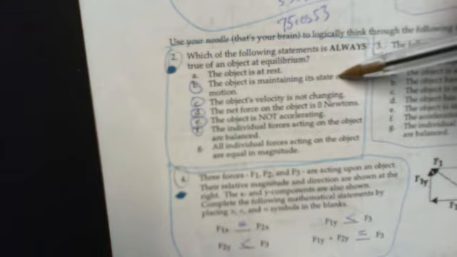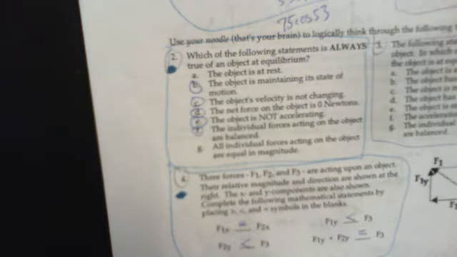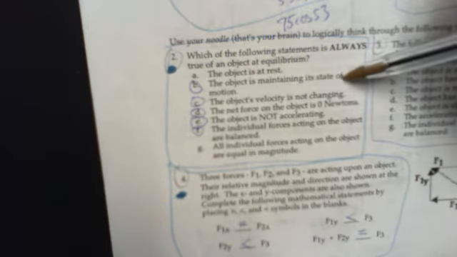B through F. So B, C, D, E, and F are all the ones that would apply there. B, the object is maintaining its state of motion. That means it's not speeding up, slowing down, or changing direction. So that would be true. Velocity is not changing. Absolutely true. Net force on the object is 0 newtons. That is what equilibrium means.